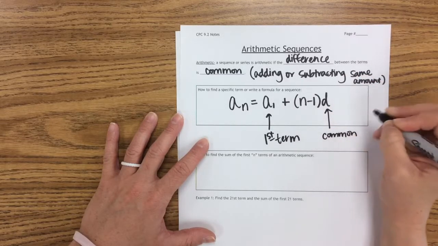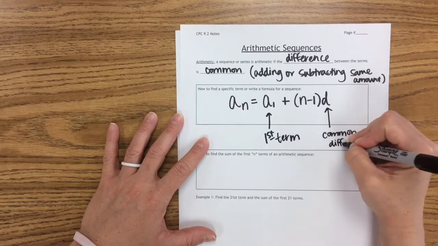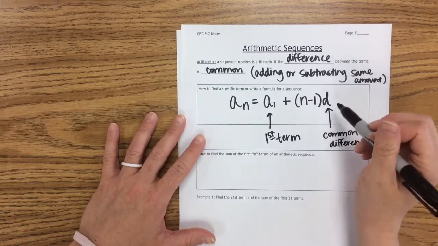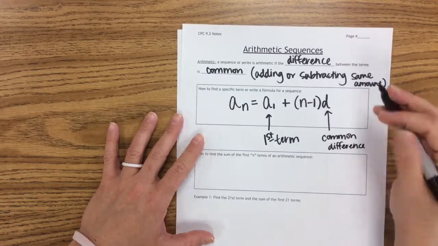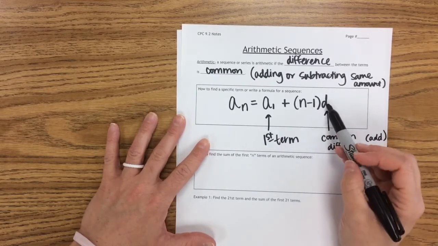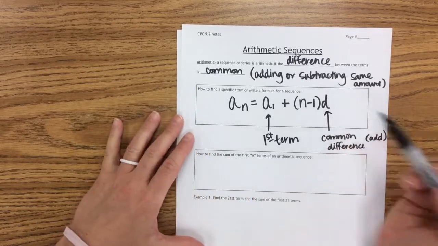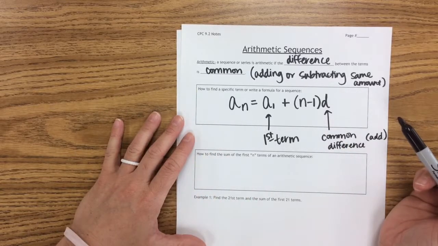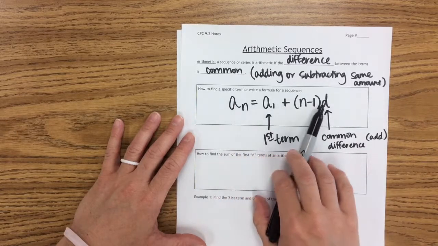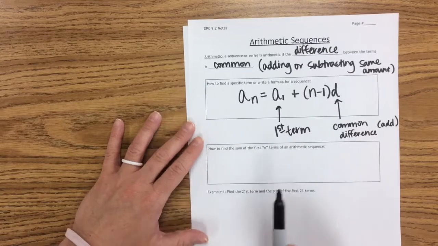So the number that you are adding to the previous term. The common difference, I will always say, is what you're adding. So if you're subtracting, you would have to have that be a negative. So if it's always minus 5, minus 5, minus 5, your common difference would be negative 5. And this will help you write a formula for any arithmetic sequence.